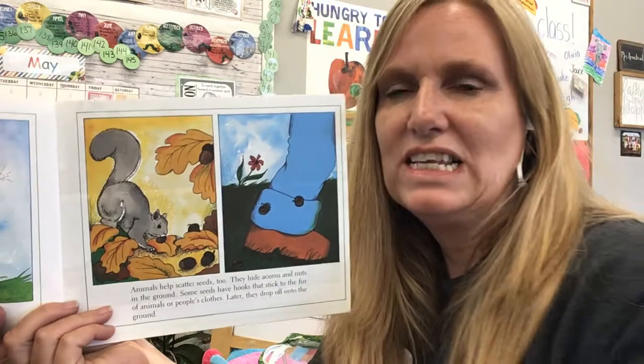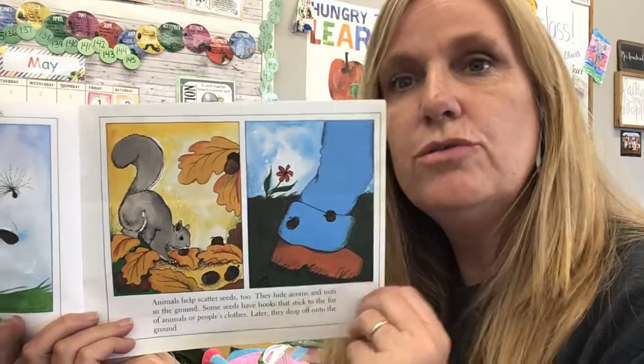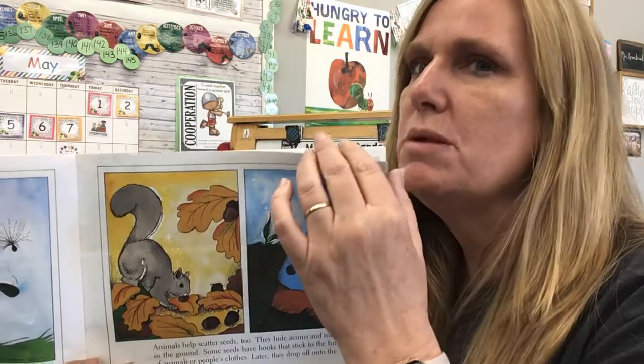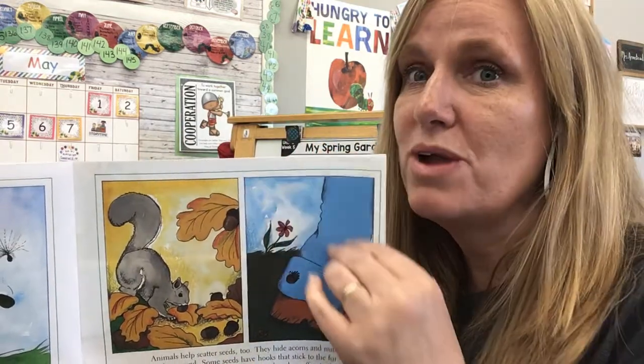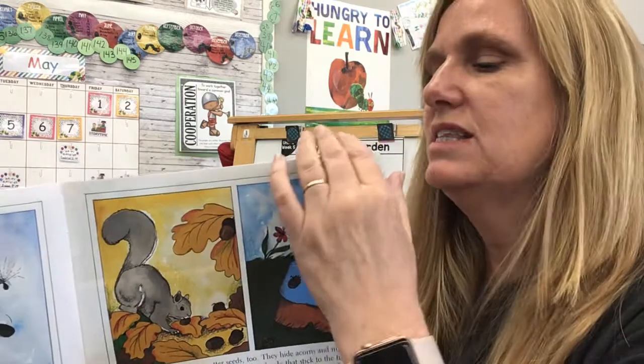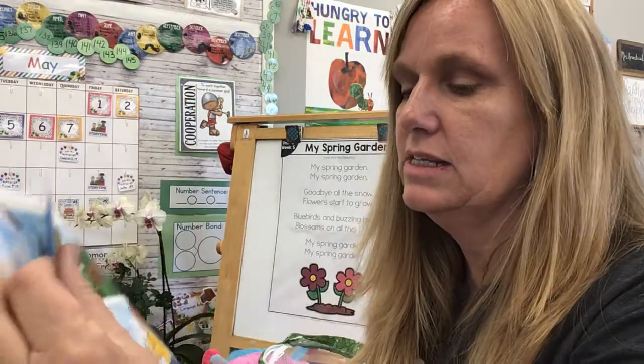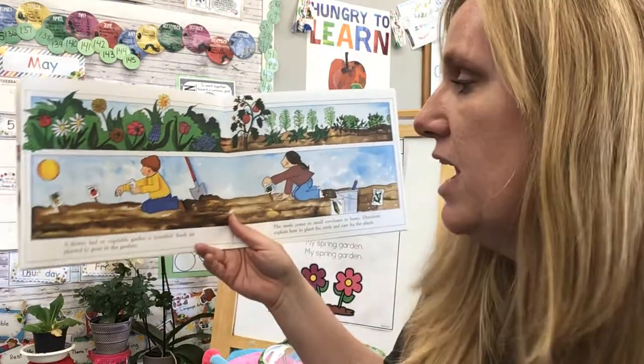Have you ever had little burrs that stick to you? Well, you are a pollinator then too, aren't you? You're transferring those seeds. Maybe pollinator's not quite the right word, but you do transfer seeds that way. I bet Theo is transferring a lot of seeds in his Velcro-like hair.